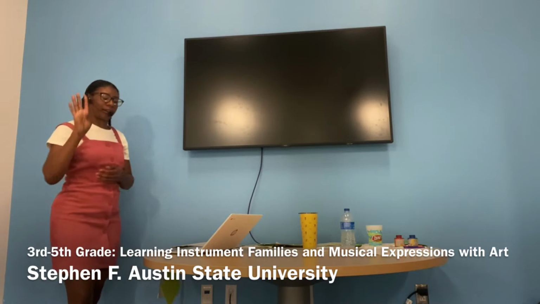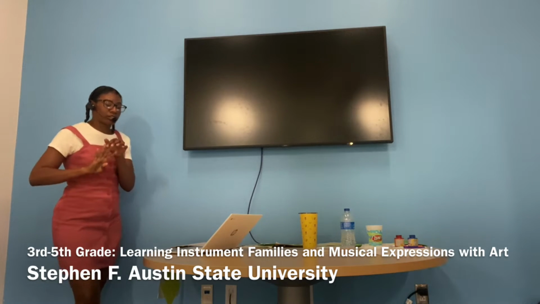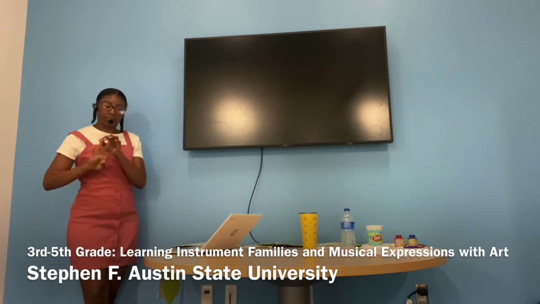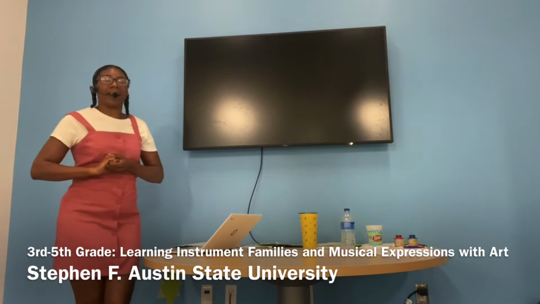And these 4 families, what are the names? Brass, woodwinds, strings, and percussion. We just learned 4 instrument families, and their names are brass, woodwinds, strings, and percussion. Yay! Now we're going to move on to our next activity.